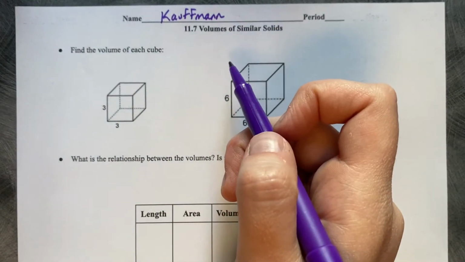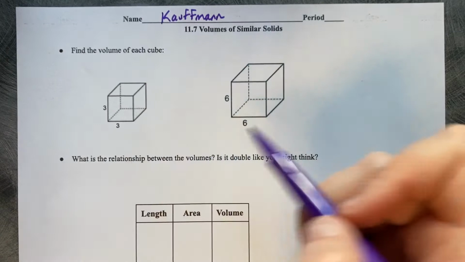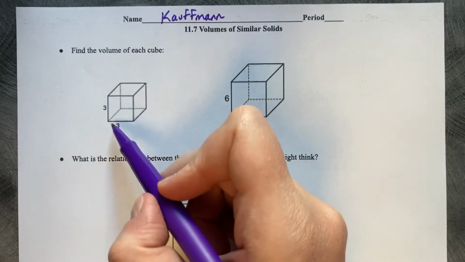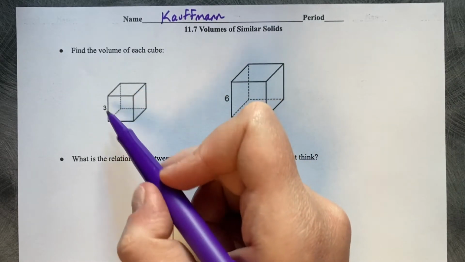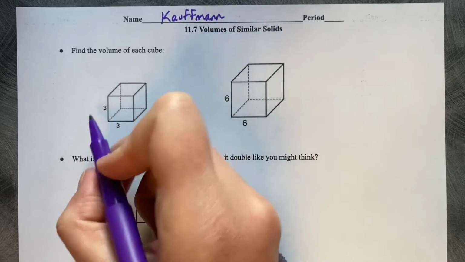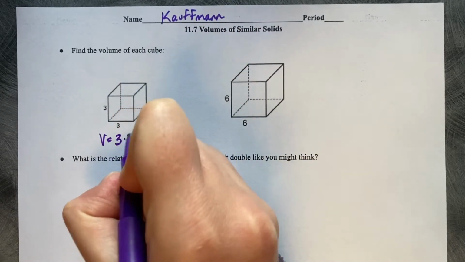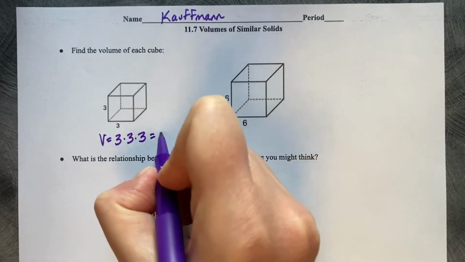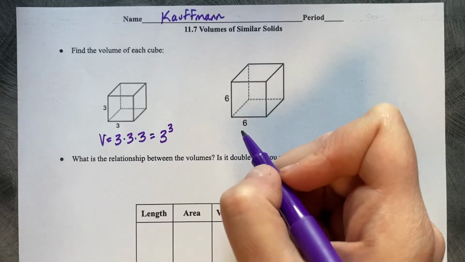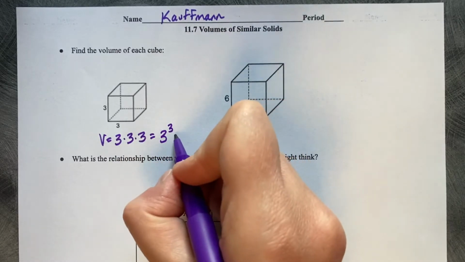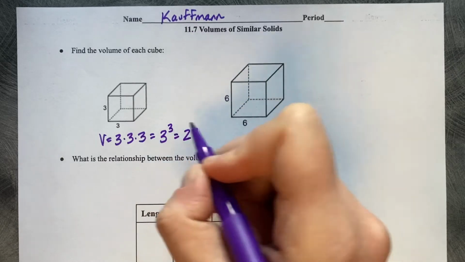11.7 volumes of similar solids. Find the volume of each cube. A cube is going to be the same length on all sides, 3 times 3 times 3. So the volume is going to be 3 times 3 times 3, or 3 cubed. 3 times 3 is 9. 9 times 3 is 27.